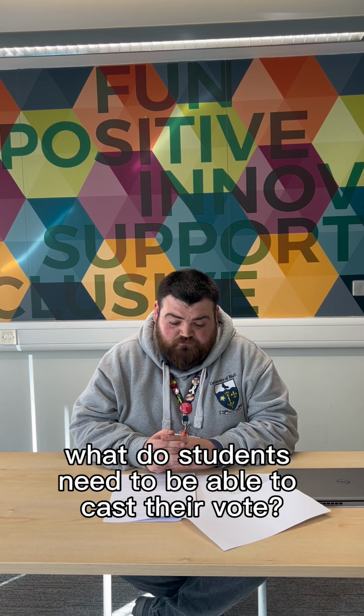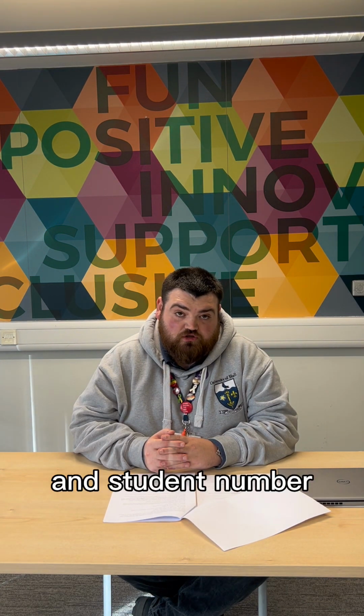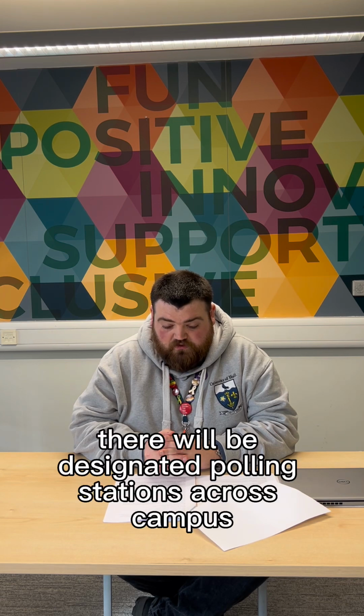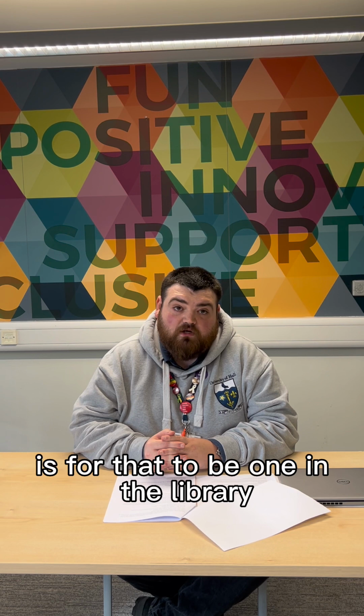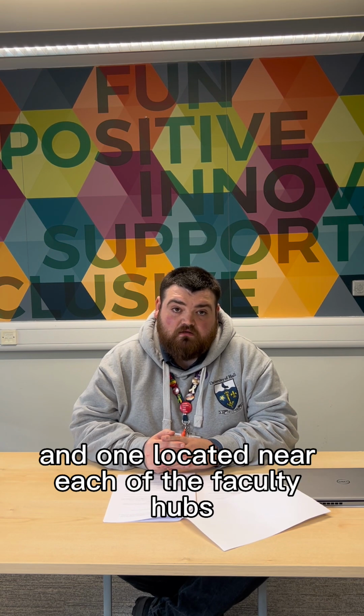And what do students need to be able to cast their vote? We will require students to bring a student ID and a student number so that we can verify that you are students and that you're not voting more than once. And where can students vote? There will be designated polling stations across campus. The current intention is for there to be one in the library, one in the Students' Central Building, and one located near each of the faculty hubs.